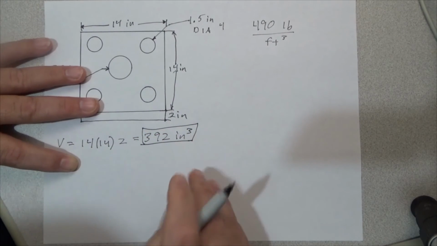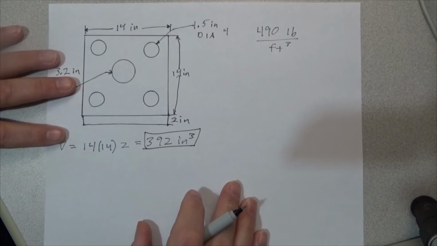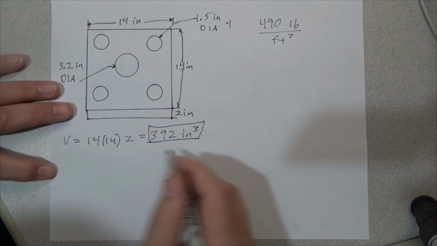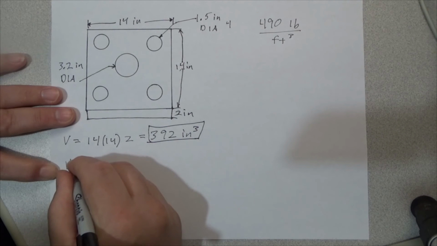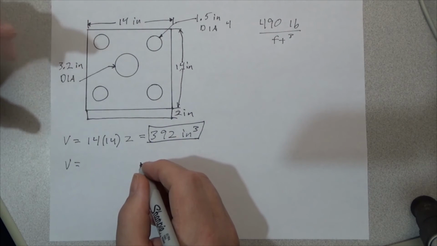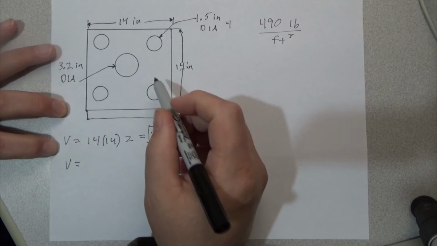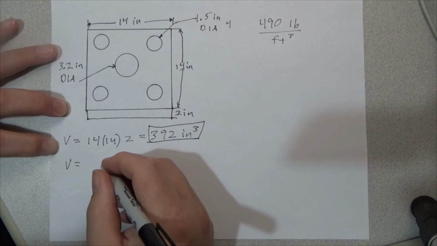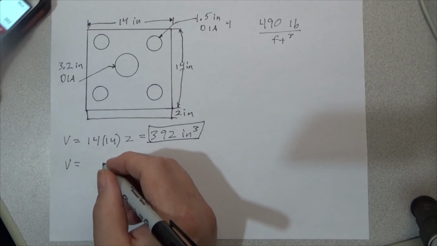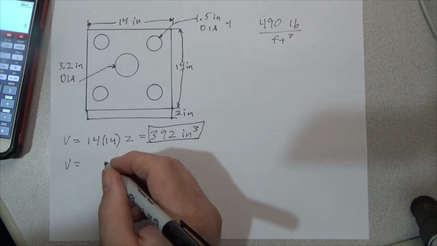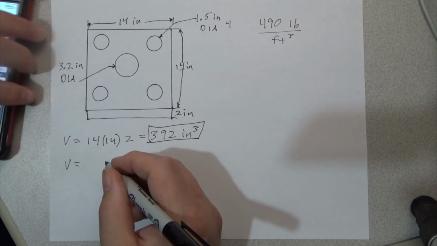Important number. Okay, now let's find the volume of the center circle. It is taking out a cylinder. Now we have to find the volume of this cylinder right here. I'm going to need the radius. So 3.2 divided by 2 is 1.6.